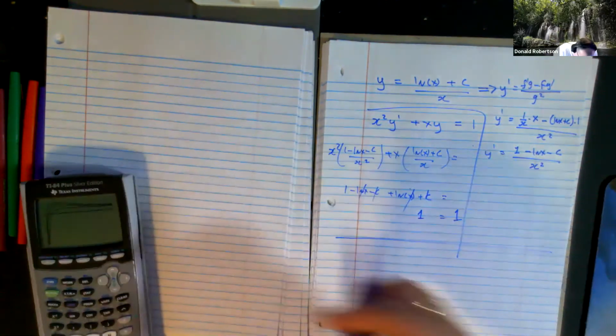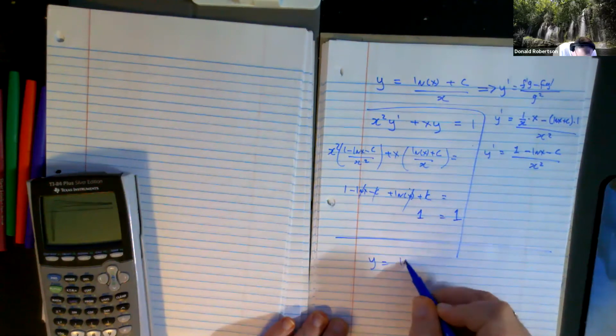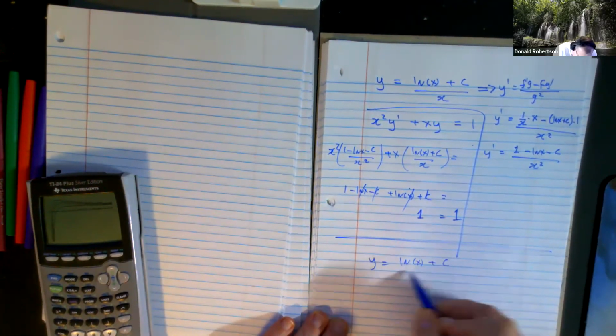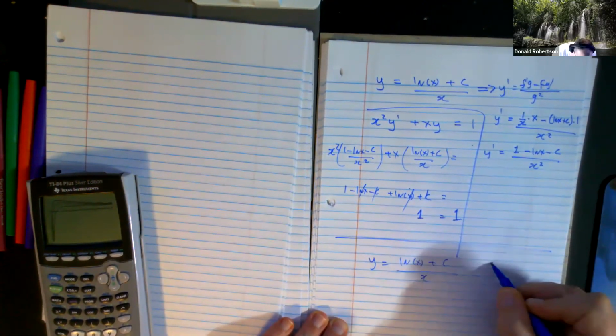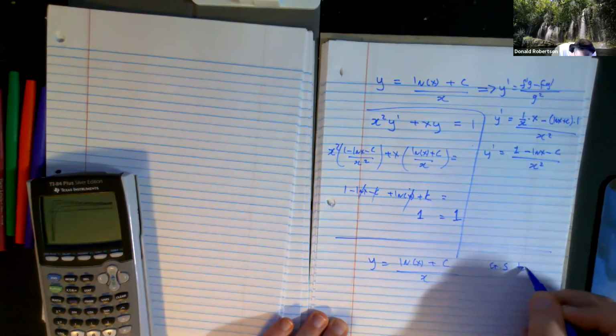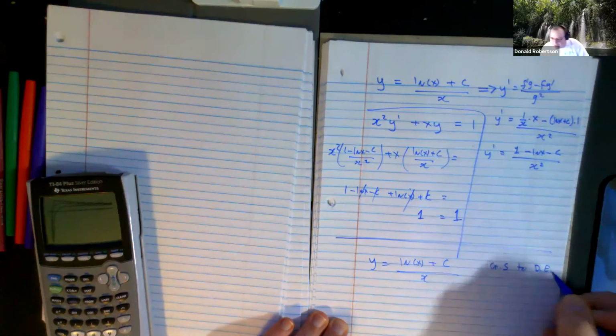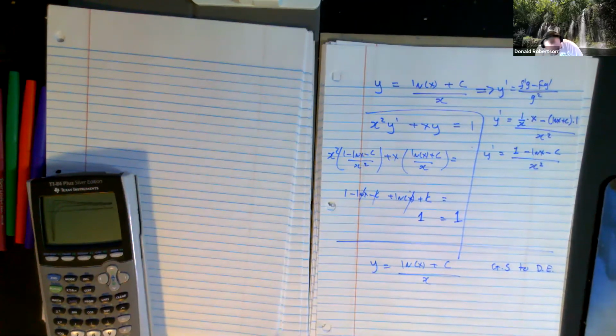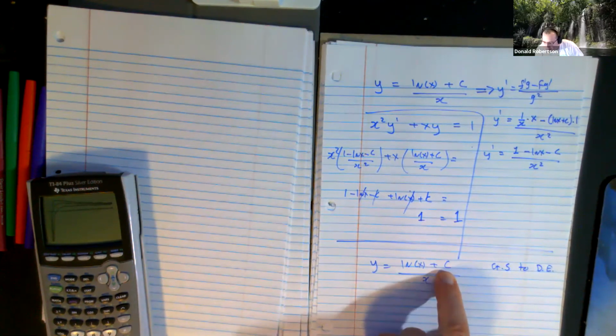So we now have a solution that has a funny look to it. This is called a general solution to the differential equation, right? That's the name we give to these guys. Why is it a general solution? It's got a plus c in it, right?